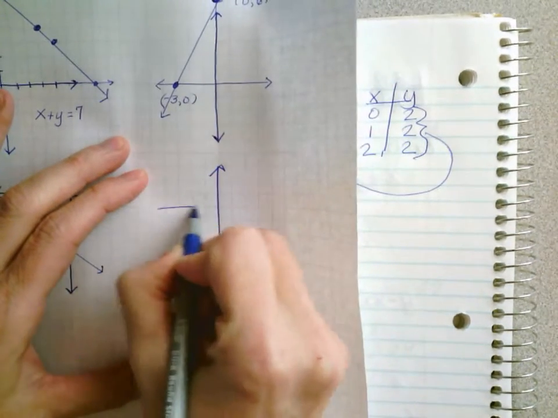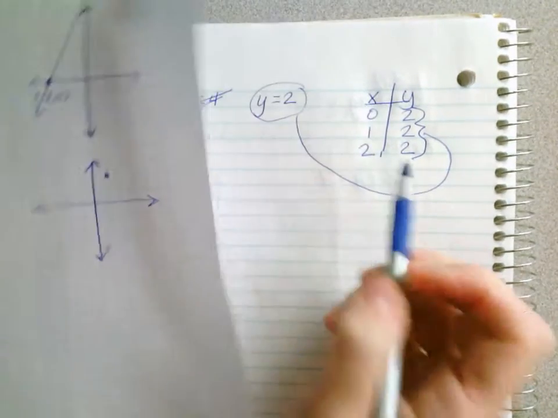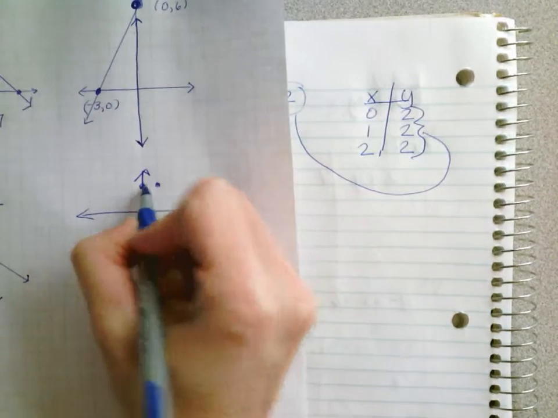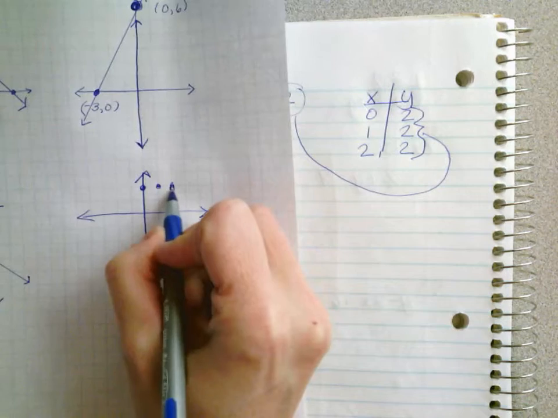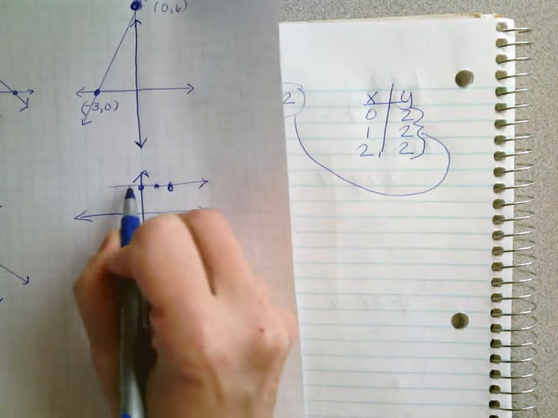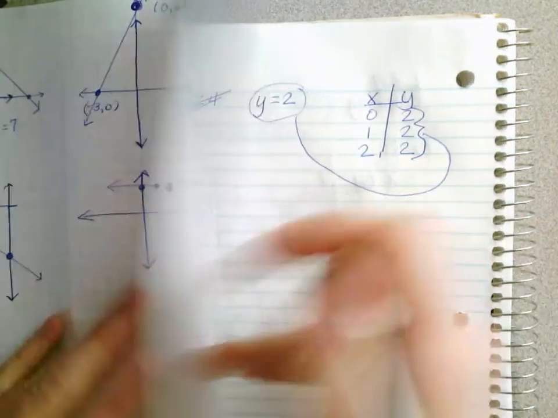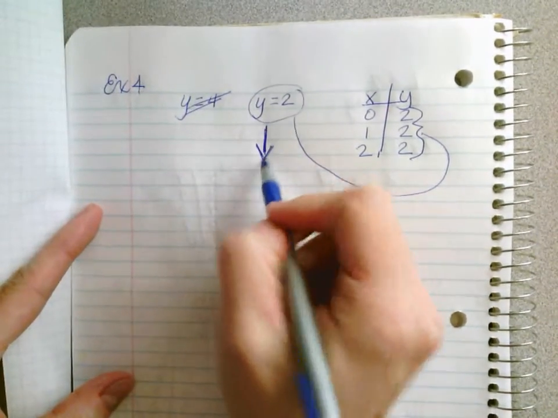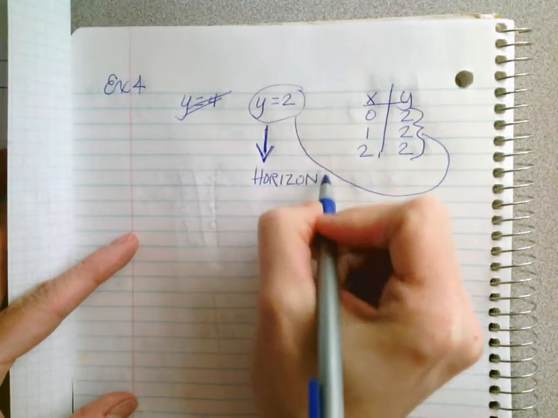But I know that my y is always a 2. So I did over 0 up 2, over 1 up 2, over 2 up 2. Notice that when the y value is always something, it's a horizontal line. Whatever the y is, if it's always the same thing, then you have a horizontal line.